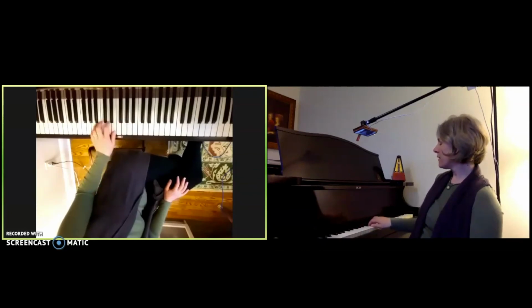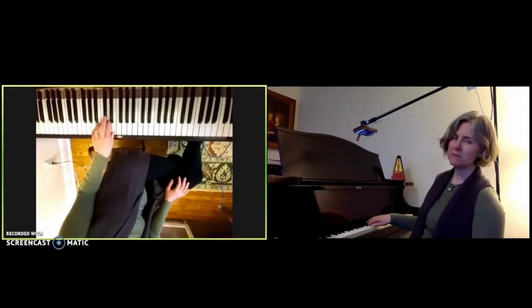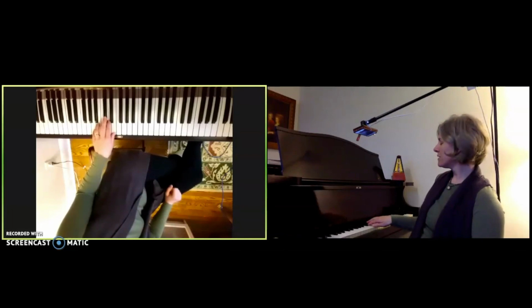So the other one that is not so commonly used is the Locrian scale, and the Locrian mode is a little bit like natural minor, but not as much as Dorian, because not only does it lower the second, but it also lowers the fifth. So let's play B natural minor first.